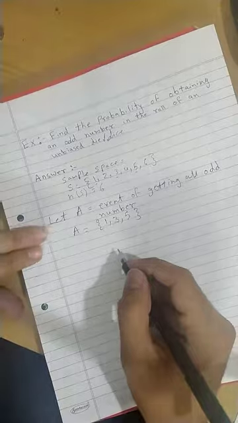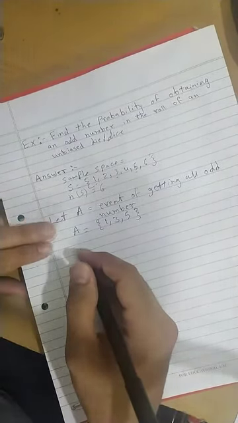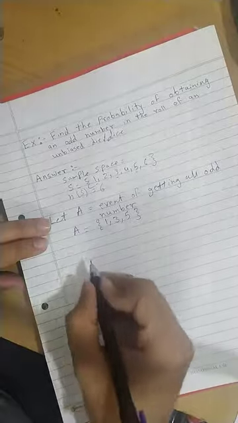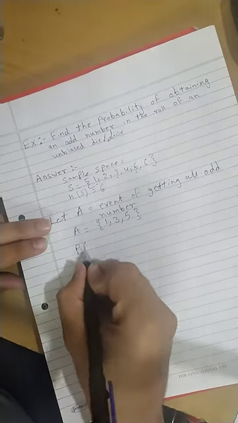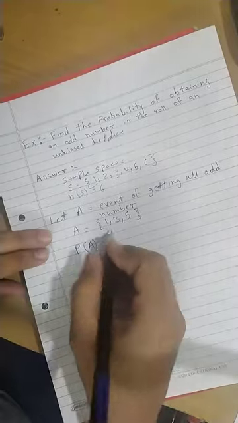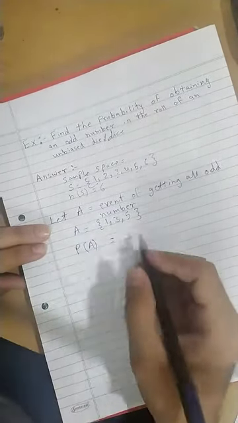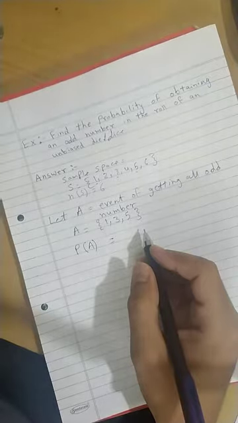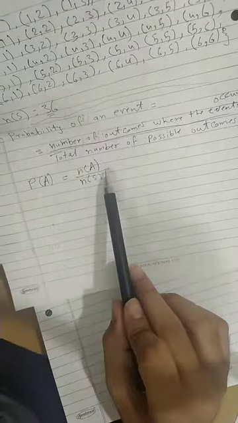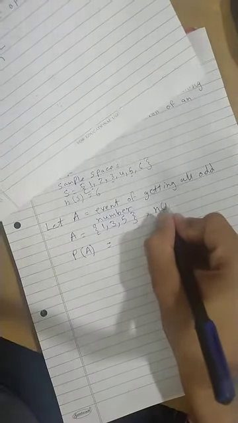So the probability of the event of getting an odd number, P(A), is equal to what? The formula, as I showed you here, is the probability of an event is the number of outcomes where the event occurs. This one, 1, 3, 5. Here the number of A is equal to 3. So we have only 3.